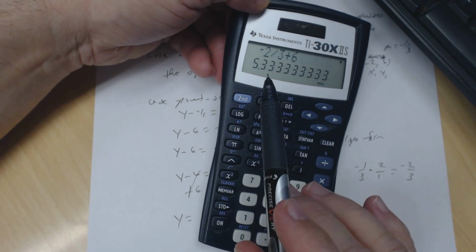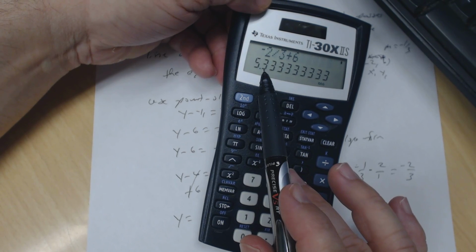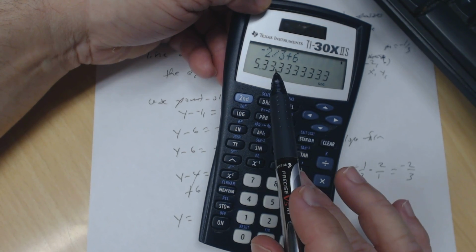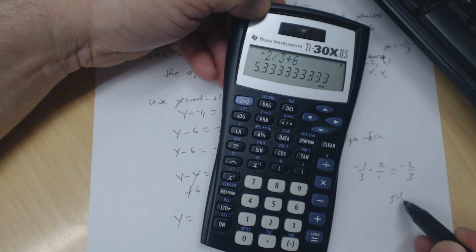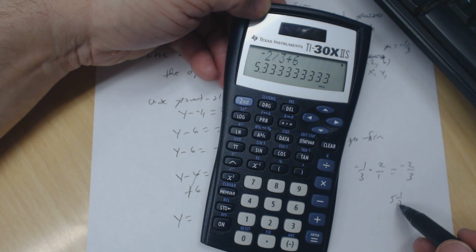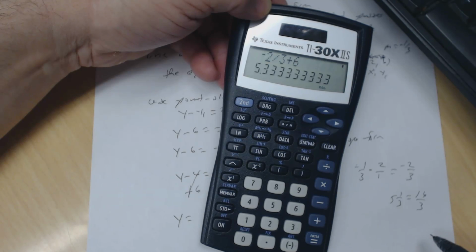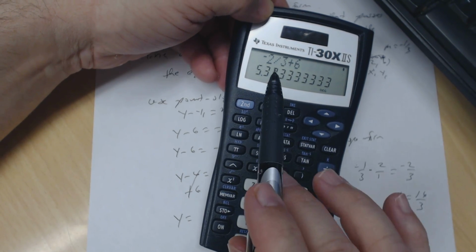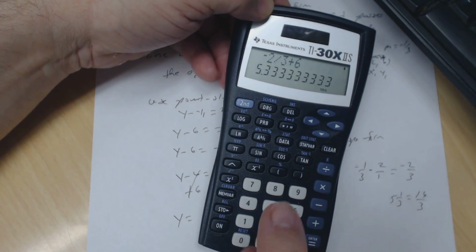Now some of you may know from a previous course that 0.333 repeating is the fraction 1/3. So this is 5 1/3. Then you change that to an improper fraction. 5 times 3 is 15, 15 plus 1 is 16, so you get 16 over 3. Even if you did not know that this was 1/3, 0.3 repeating, then use your calculator.